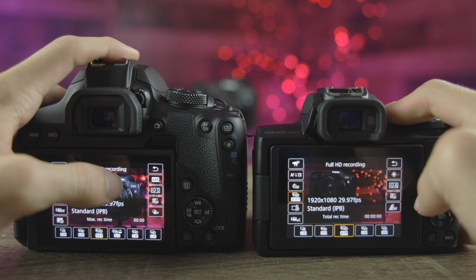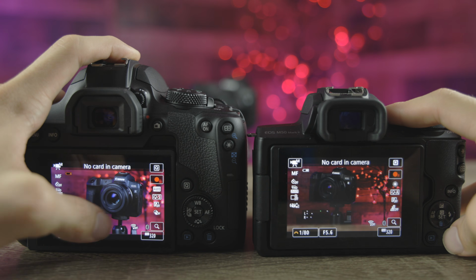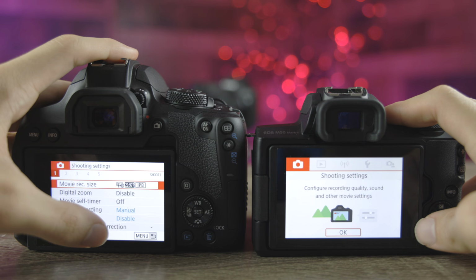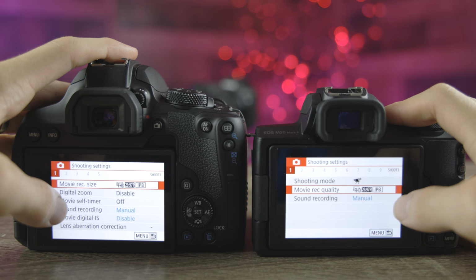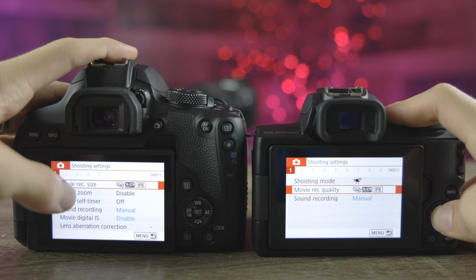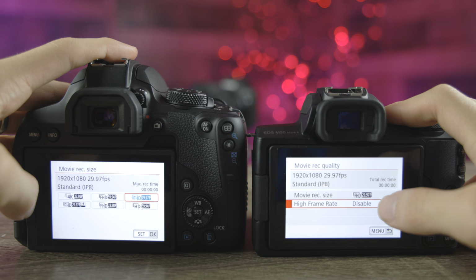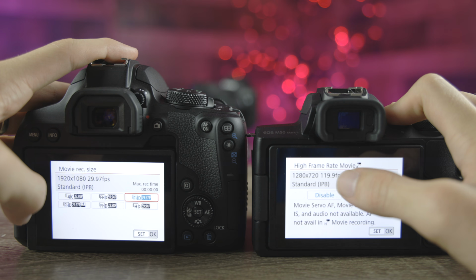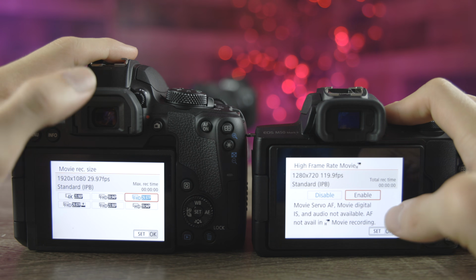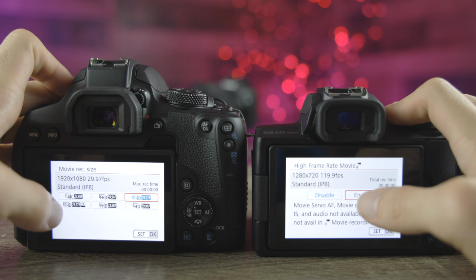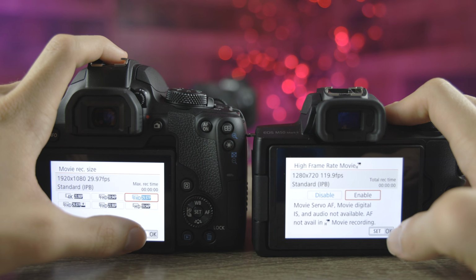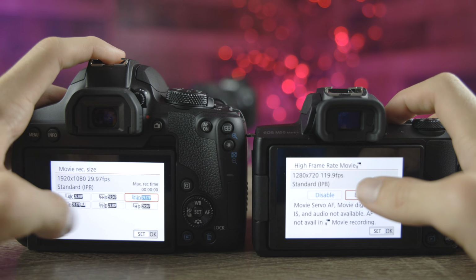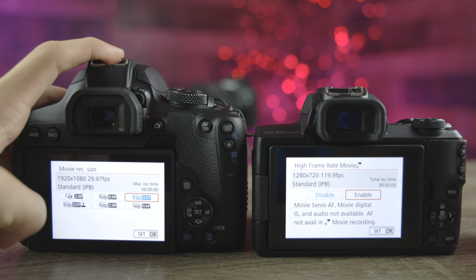Now, the big advantage that the M50 Mark II has over the Canon T8i is the fact that the M50 can actually film high frame rate video. So here on the M50, if we go over to movie recording quality, we can see that we have a high frame rate section here. If we enable that, we can record 720p video at 120 frames per second, which is absolutely great for slow motion video, and unfortunately that option is not available on the Canon T8i. Of course, 720p video quality is not really that great, but it is a nice option to have on the M50 Mark II, and unfortunately it was not available on the T8i.